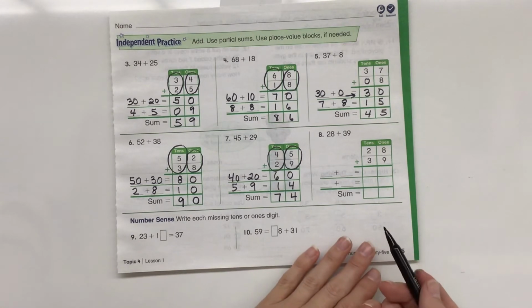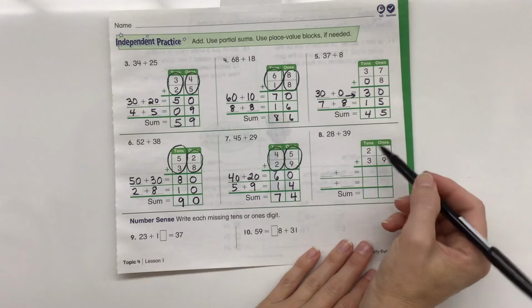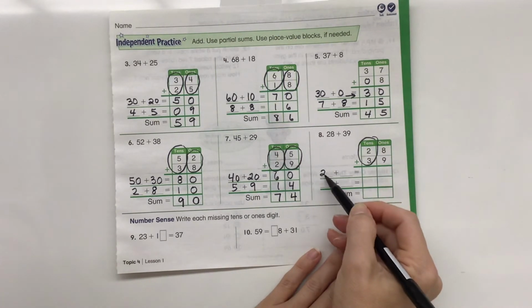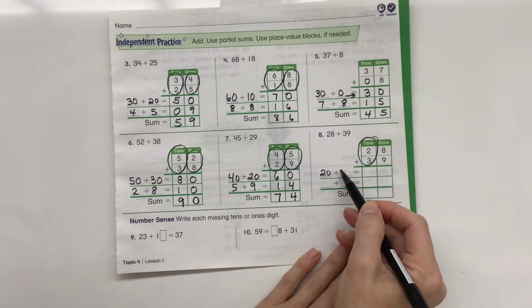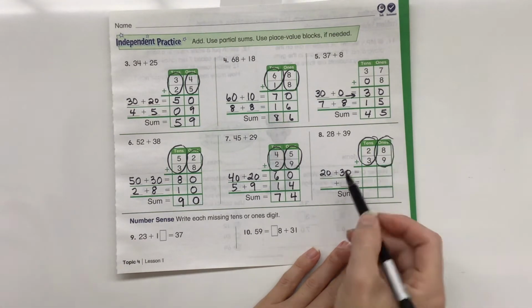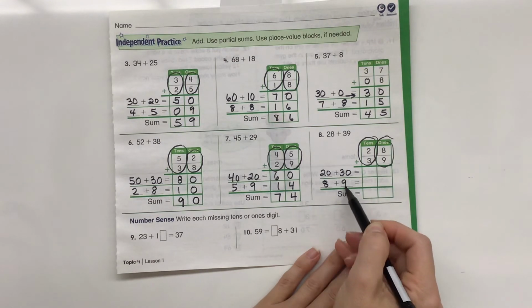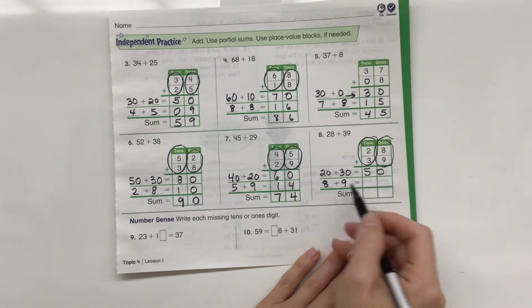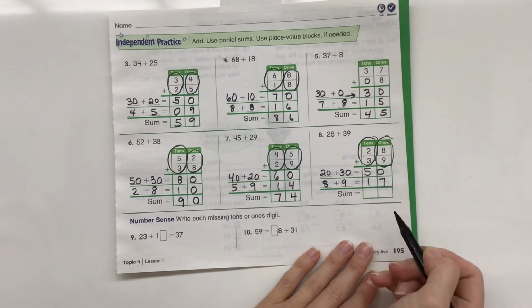Now let's take a look over here at our last independent practice. You guys are doing great. Remember, we start with our tens first. 2 groups of 10 is 20. 3 groups of 10 is 30. Okay, and then I'm going to do our ones. 8 plus 9. 20 plus 30 is 50. And 8 plus 9 is 17.